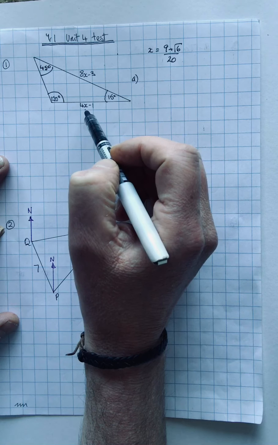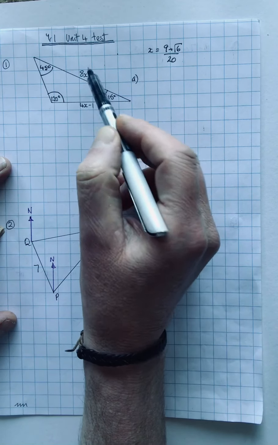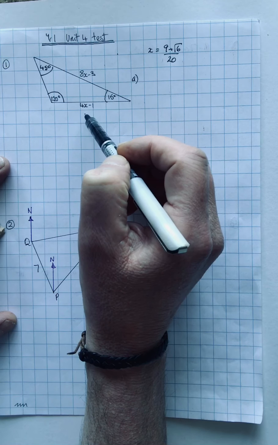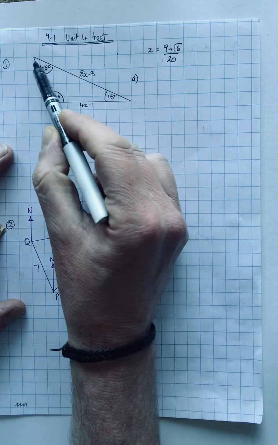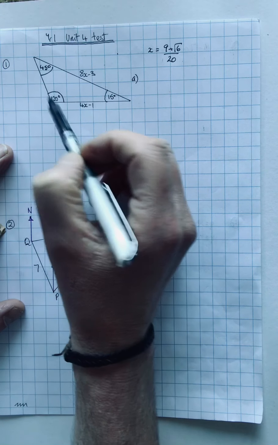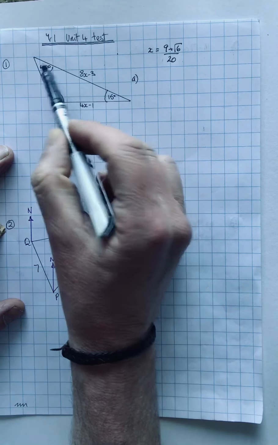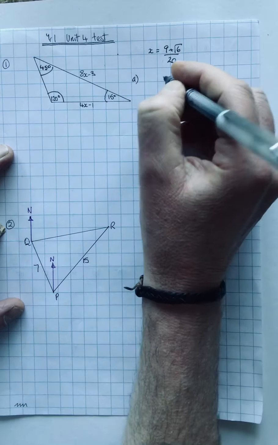Looking at this, it looks like we've got two sides. We've got all three angles. We need to use both those two sides, presumably. So I'm going to use the sine rule. I'm not going to use cosine rule because I don't know this side. I don't want to find this side. I'm not interested in this side. The cosine rule uses all three sides. So two sides here, I'm going to use the sine rule.